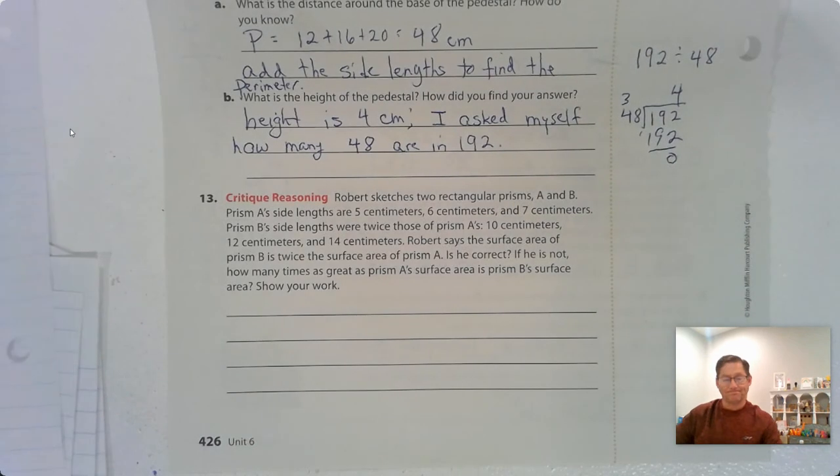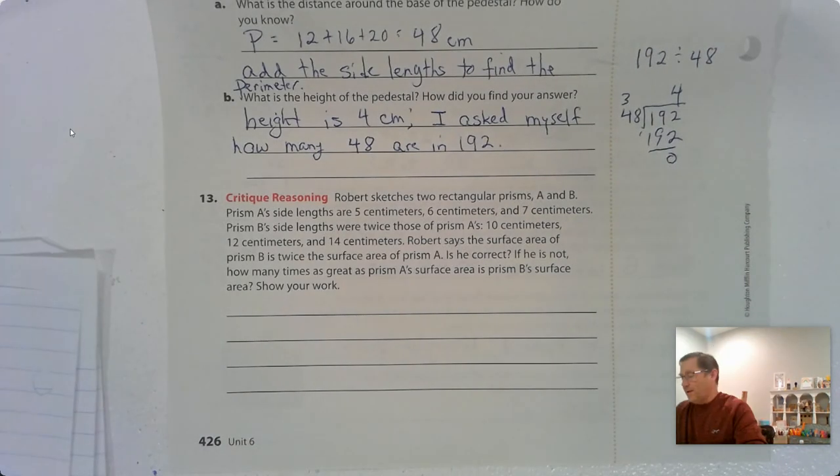And 13. Robert sketches two rectangular prisms, A and B. Prism A's side lengths are 5, 6, and 7. Prism B's side lengths were twice those of Prism A's, 10, 12, and 14. Robert says the surface area of Prism B is twice the surface area of Prism A. Is he correct? If he is not, how many times as great as Prism A's surface area is Prism B's surface area? Show your work.